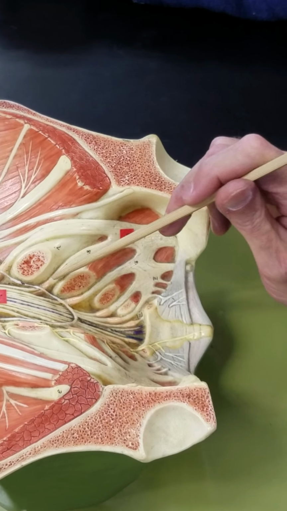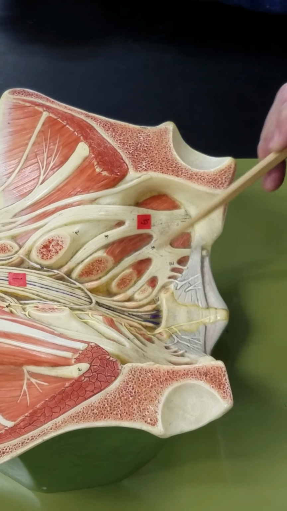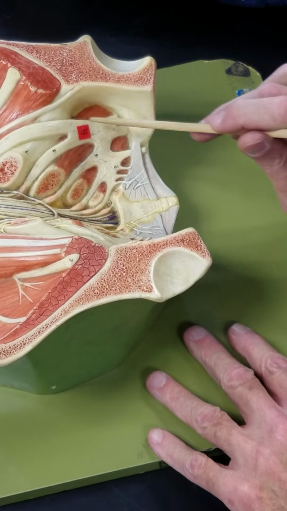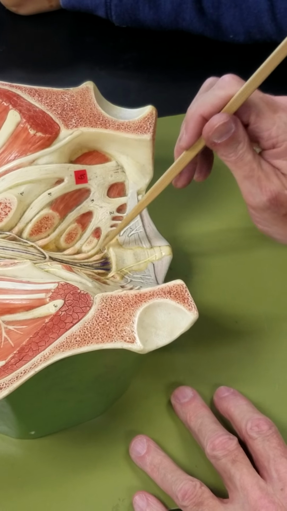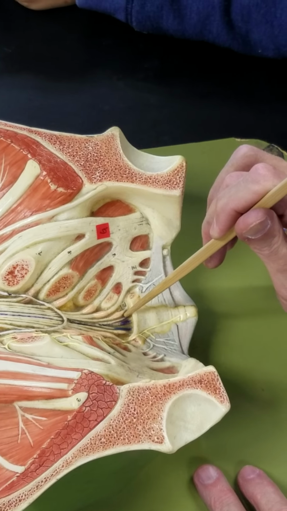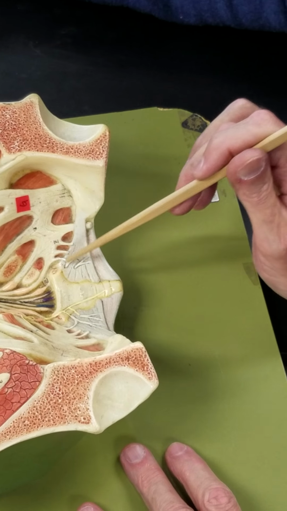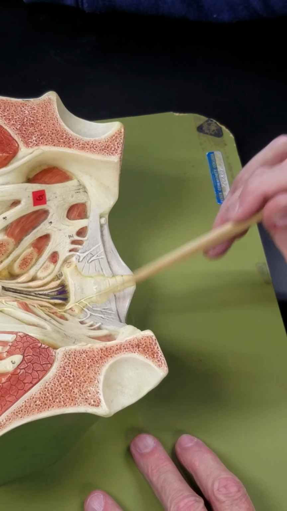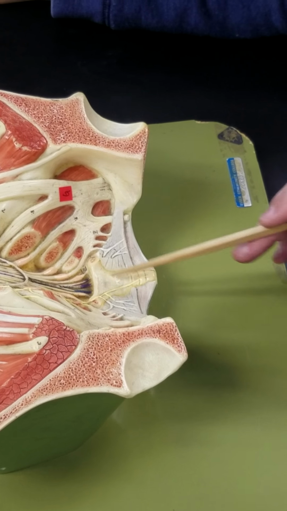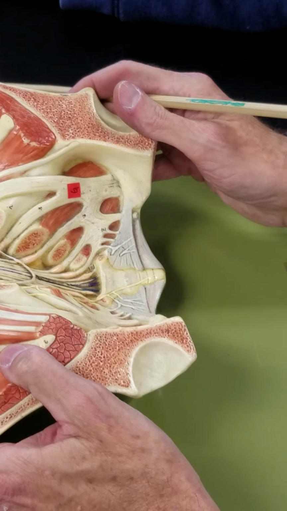Sacrals come out, and that's 1, 2, 3, and 4. They come out and form the left sacral plexus here. The 5th sacral and the coccygeal come out and form the little coccygeal plexus. So there's a coccygeal plexus on each side of the coccyx, right there. This being the coccyx, right there.